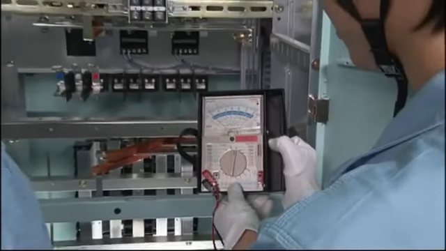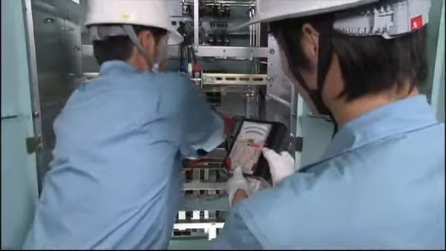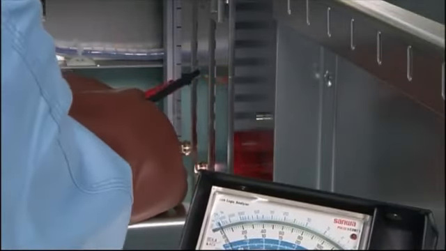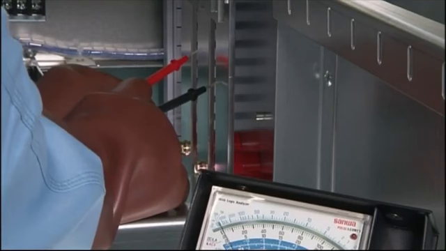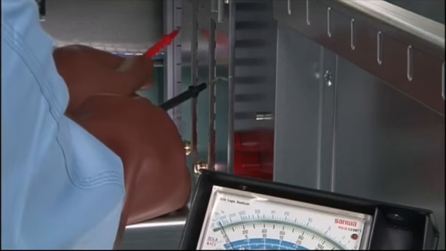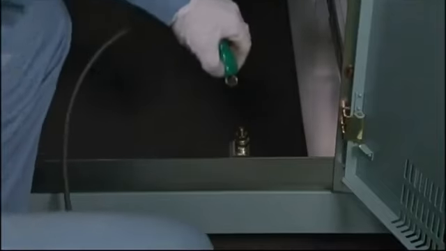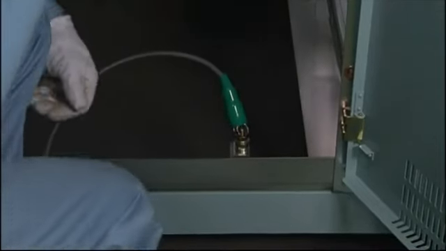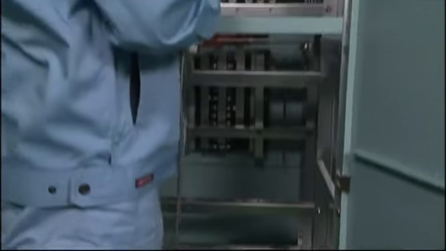It's possible to use a multimeter instead of an electroscopic bar, but extra precautions must be taken, since your hand will be closer to the cableway. Use a grounding tool to discharge any residual charge in the cableway.